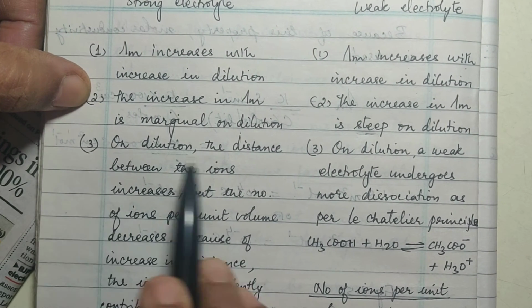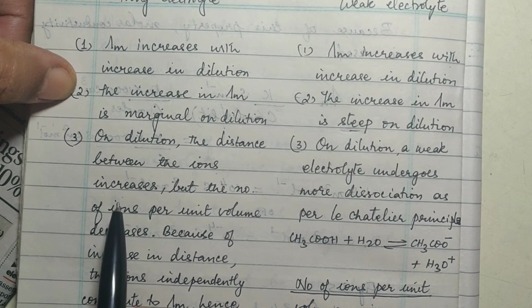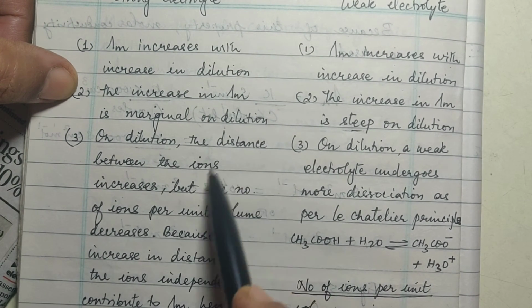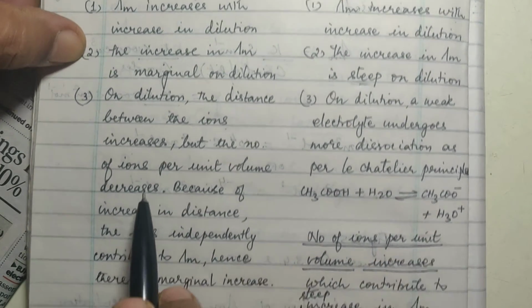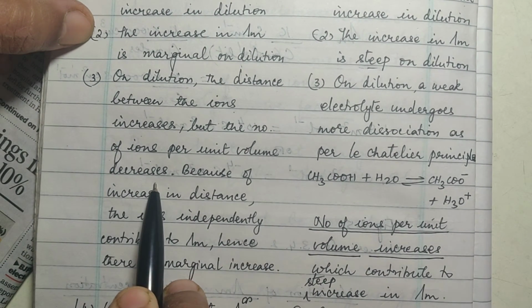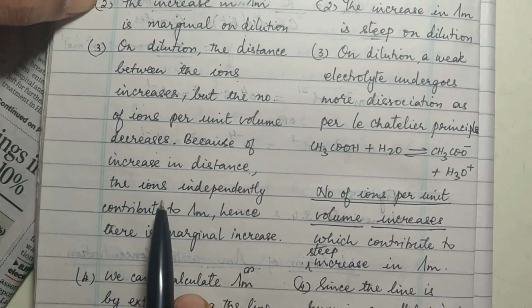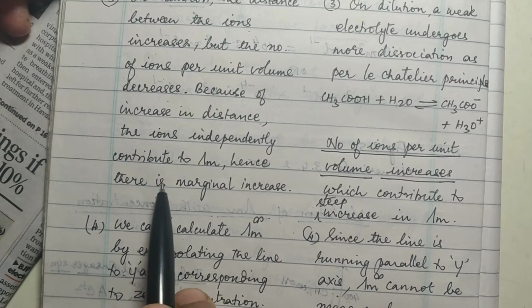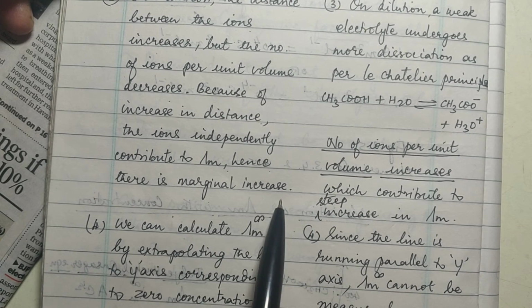Then on dilution, the distance between the ions increases. This you know very well. If you add water, the distance between the ions will increase, but the number of ions per unit volume decreases. Because of the increase in distance, the ions independently contribute to molar conductivity, hence there is a marginal increase.